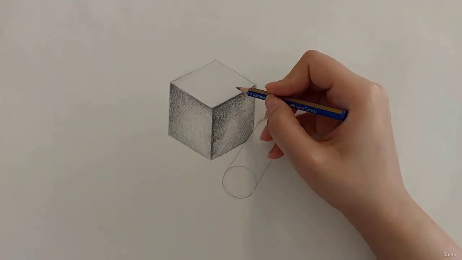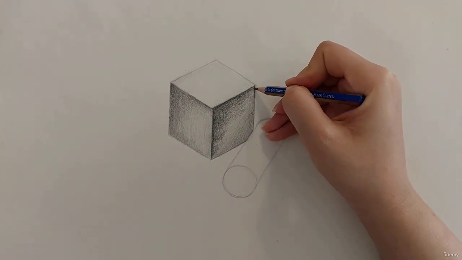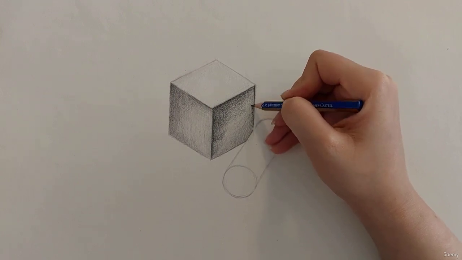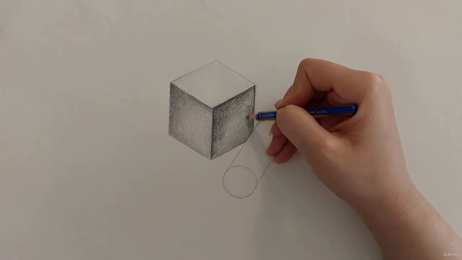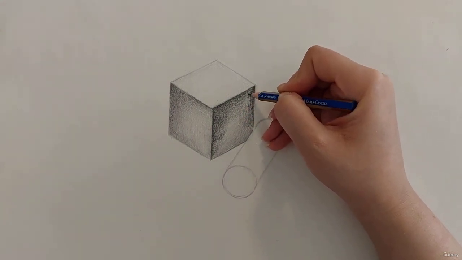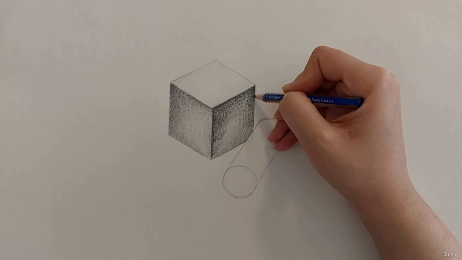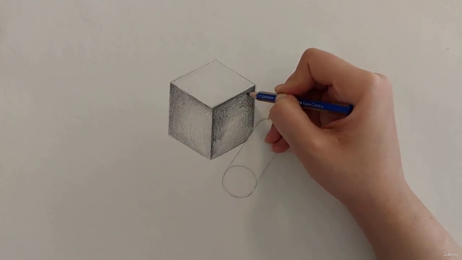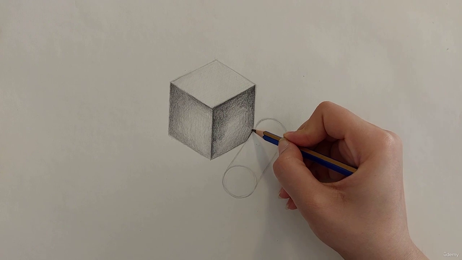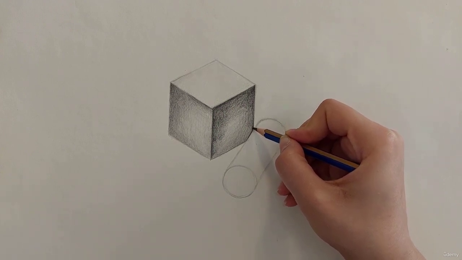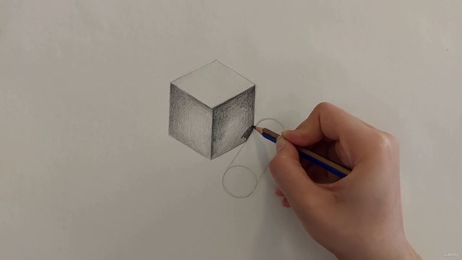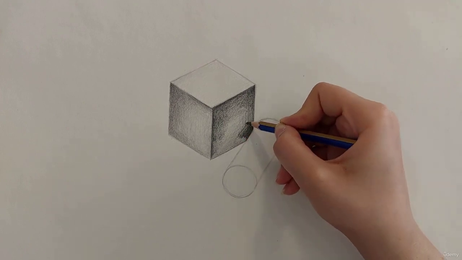So from here I come down, and also from this edge I start shading. And this part would be the climax of my darkness.